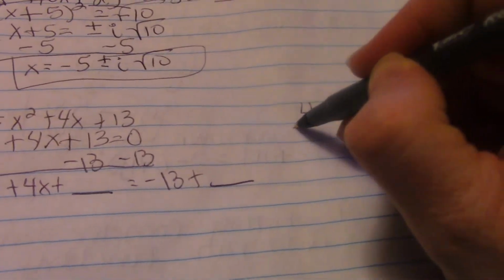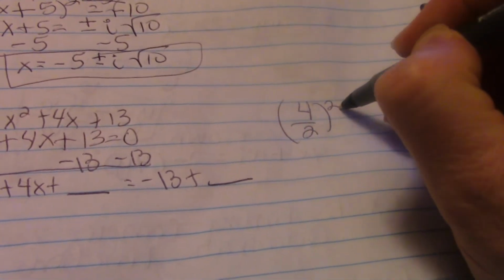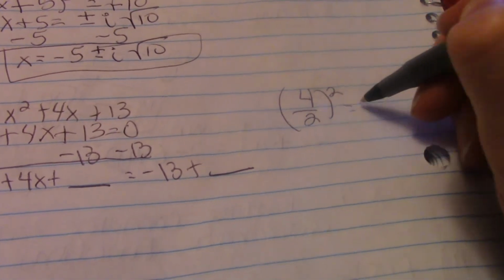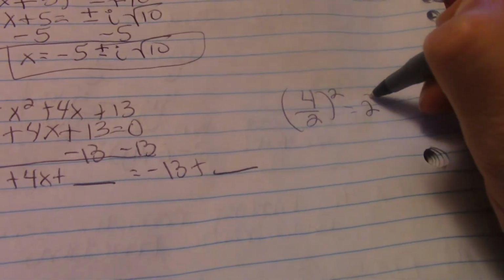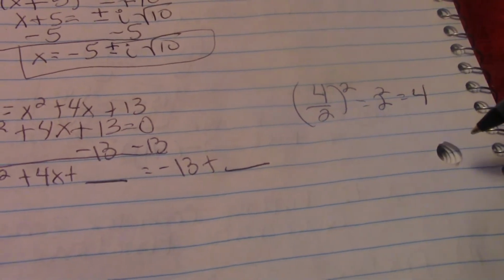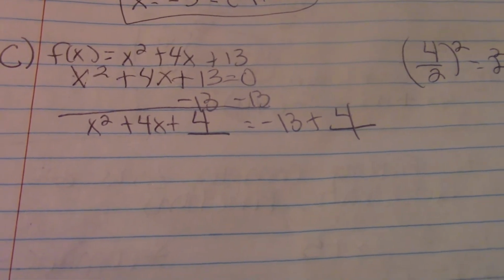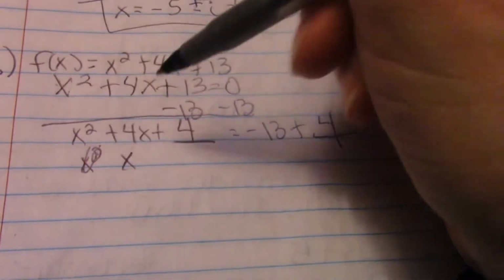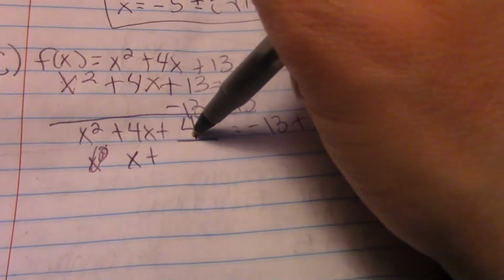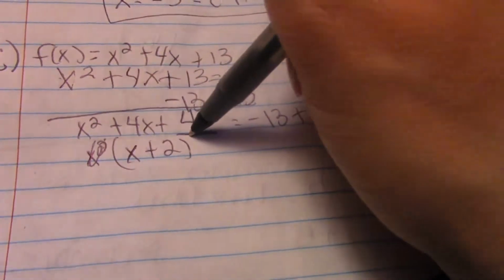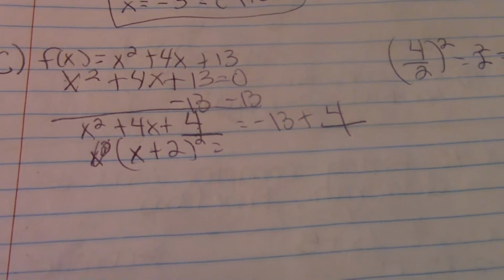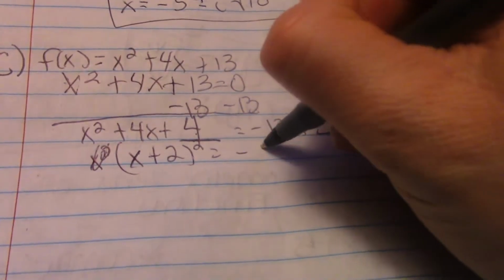4 over 2 squared. 4 divided by 2 is 2. 2 squared is 4. 4 and 4. Factor x, x, keep the plus, square root of 4 is 2, squared. Negative 13 plus 4 is negative 9.